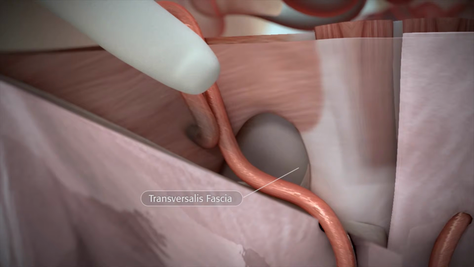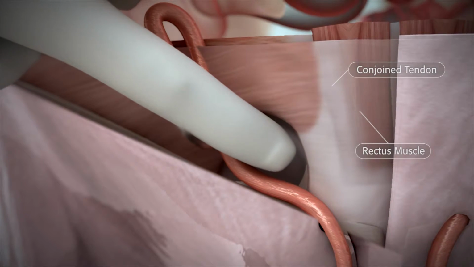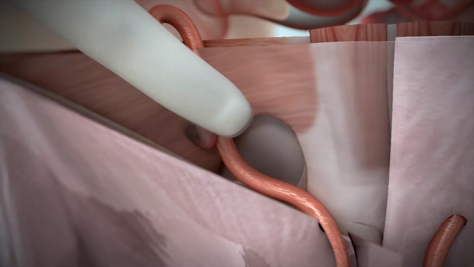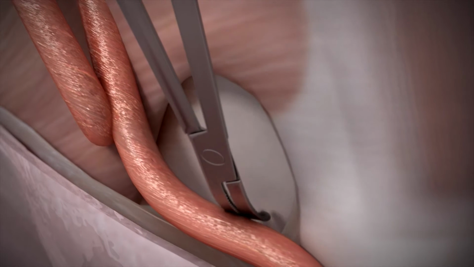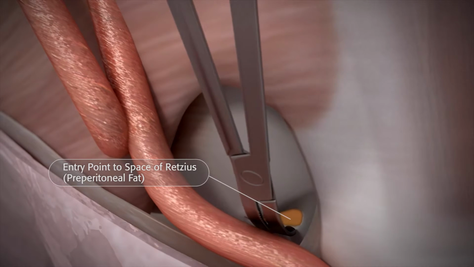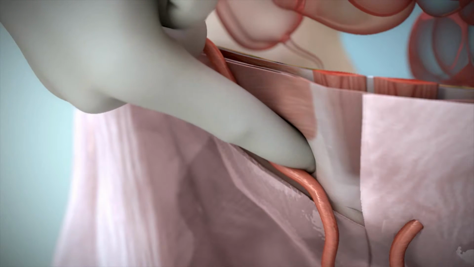Digitally explore the transversalis fascia down to the pubic bone and obliquely enter the space of Retzius. This can be done by either digitally dissecting through the fascia or with the use of an appropriate surgical instrument to gently spread the fibers before digitally penetrating through the transversalis fascia.